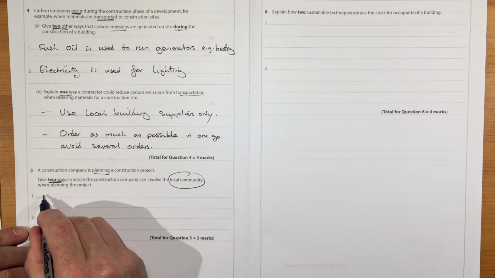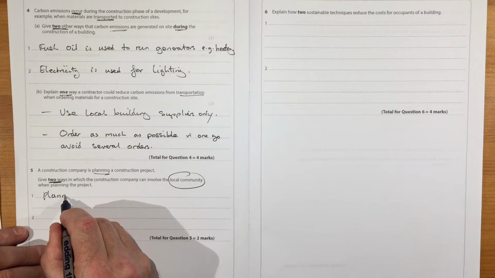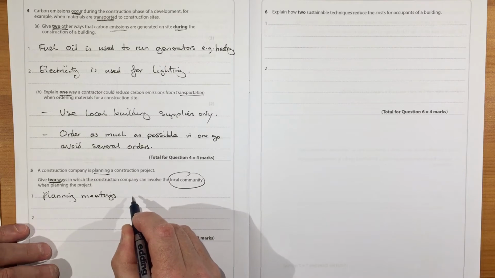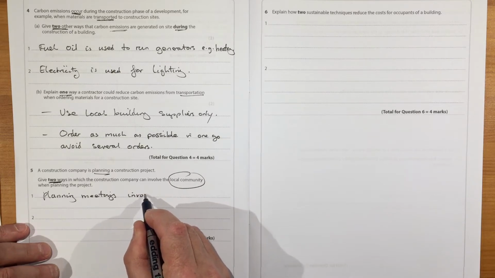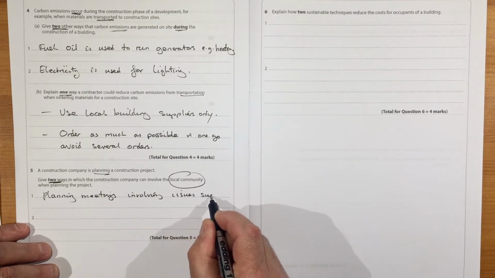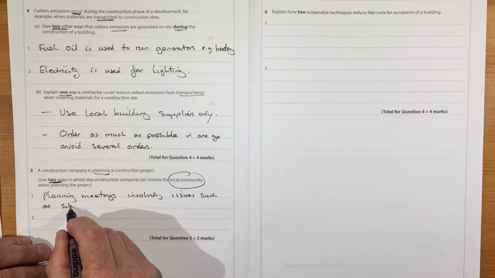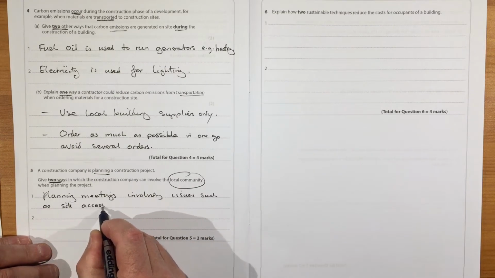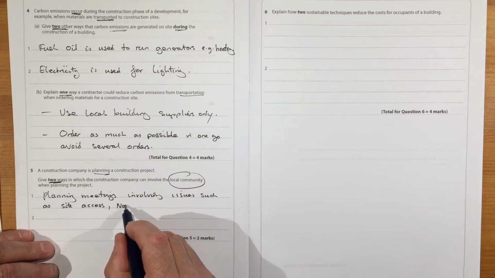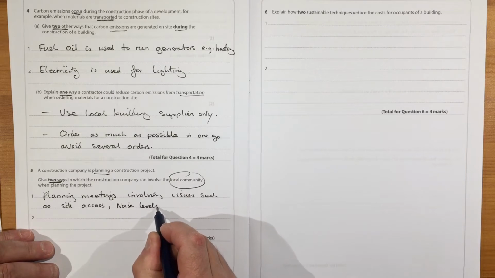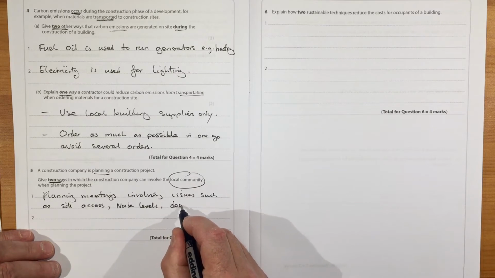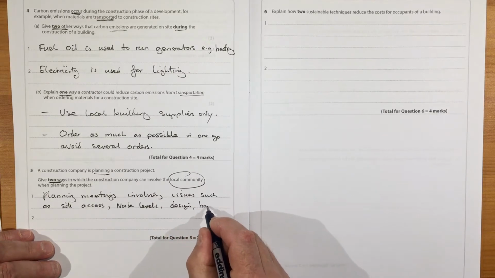So we'll put down through planning meetings involving issues such as site access, even things like noise levels, and even the appearance of the building, design, and hours of work.